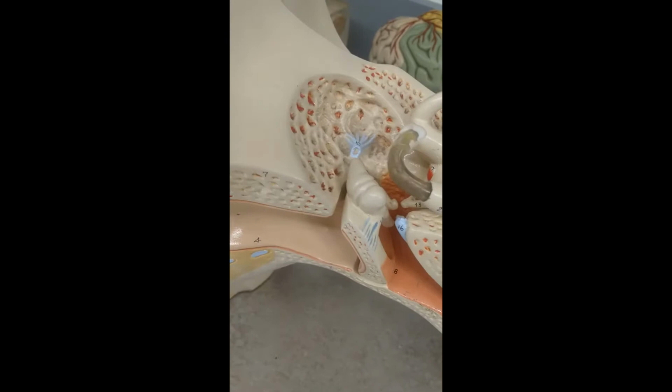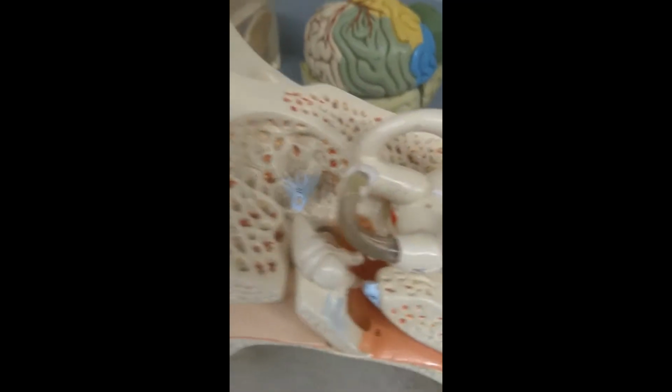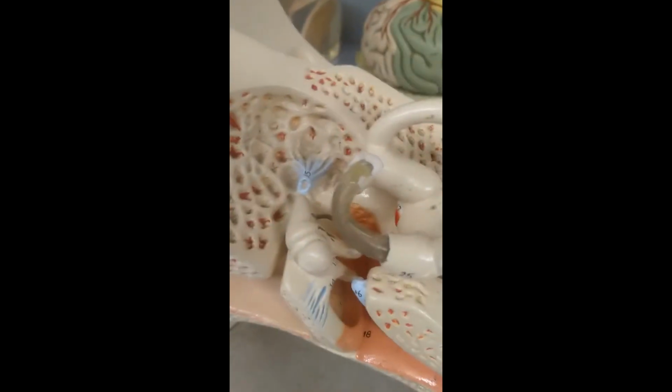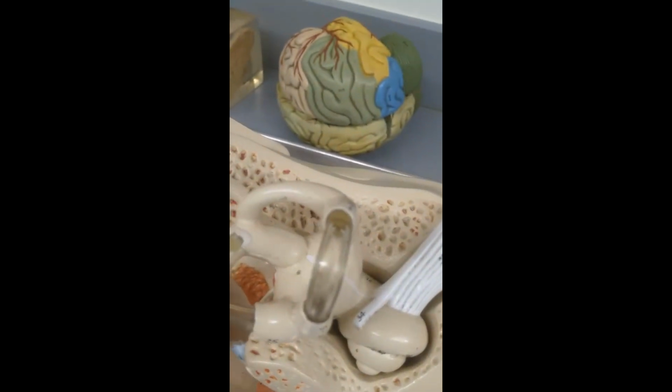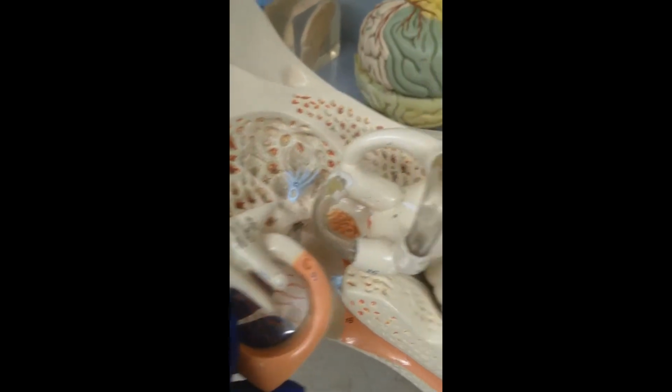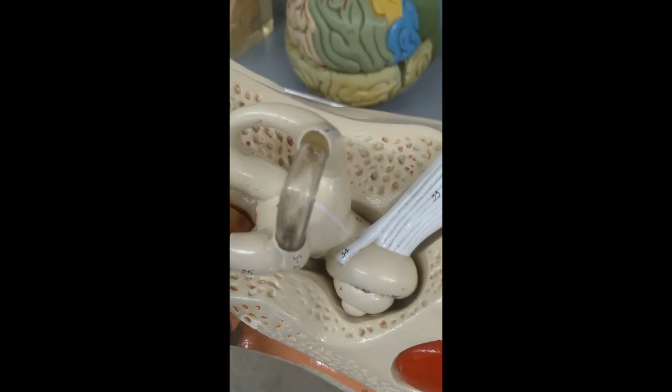Okay. Middle ear. All right, we talked about ear ossicles before, so very, very tiny bones. This is obviously an enlarged model. So we have the malleus, the incus, and the stapes, right next to the tympanic membrane.